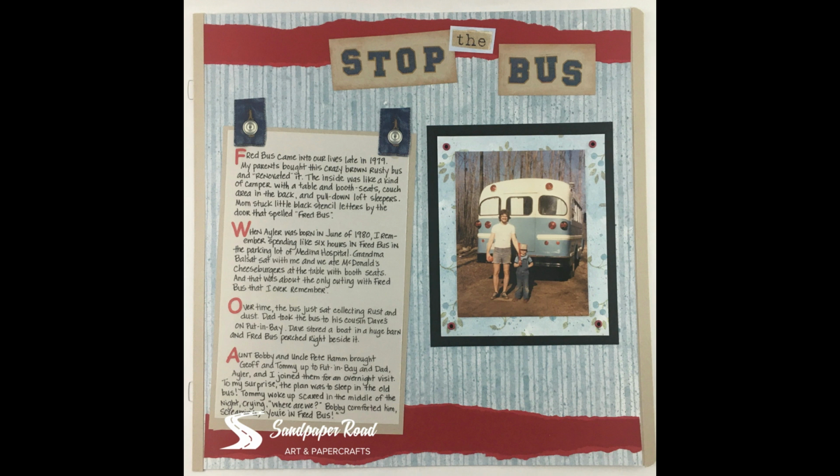Stop the bus. That picture is the only picture that I had of this crazy bus that my parents bought when I was a little kid that had been transformed into some kind of, I guess, a motorhome or a camper or something. And we had all these ambitions. We were going to take it all these places. Well, anyway, this picture, if I wouldn't have put something about the bus in the title, you wouldn't even much focus on the bus in the picture. You'd focus probably on me and my dad standing there. But I like the stop the bus.